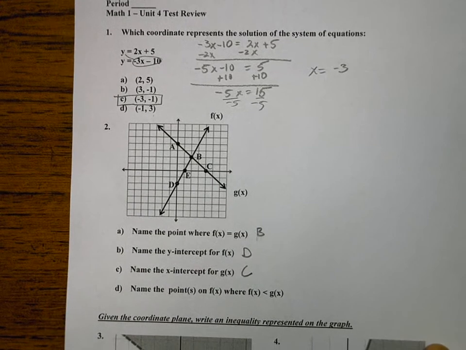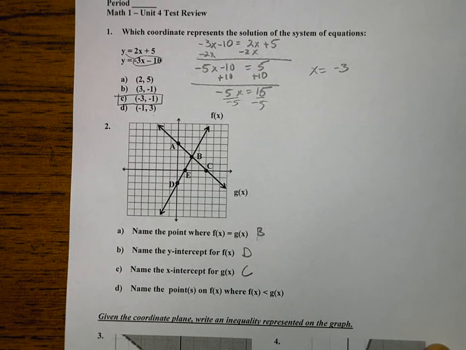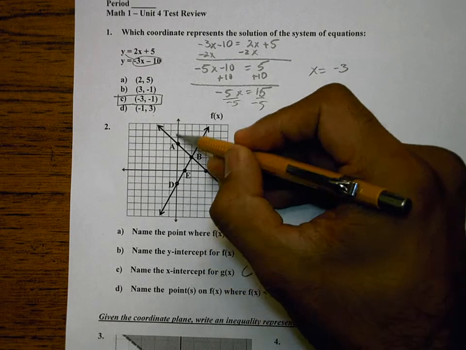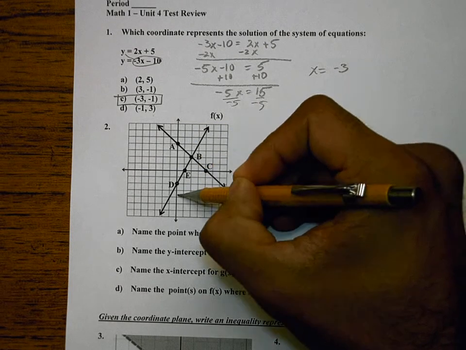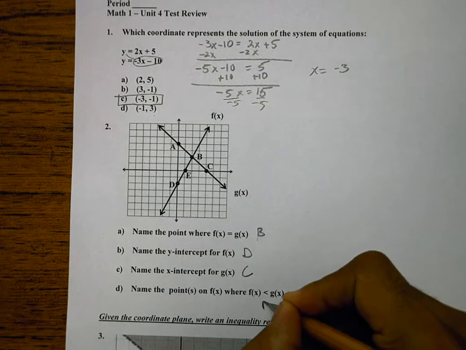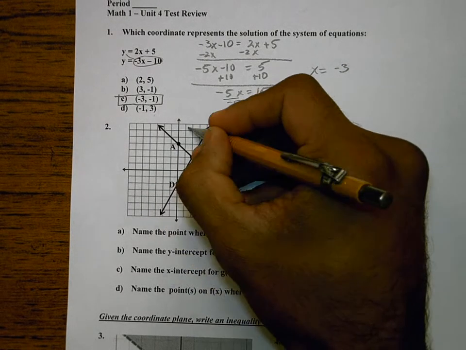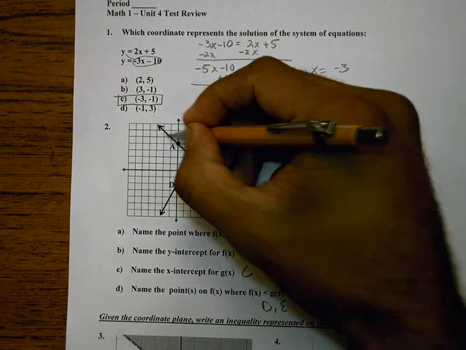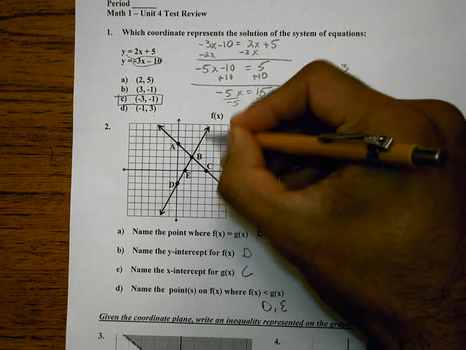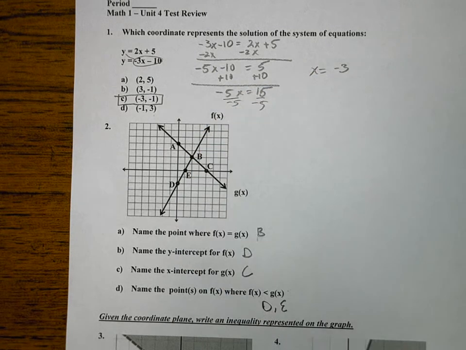Okay. And they want us to give all the points on f of x where f of x is less than g of x. So what you have to realize with this is you have to look at it from the same x input, so you have to look at it vertically. For example, if I look at A and D, D is smaller on f of x, so it's D. So is E. But if I look at point C, the f of x would be bigger for the same x value, so it's only going to be D and E.